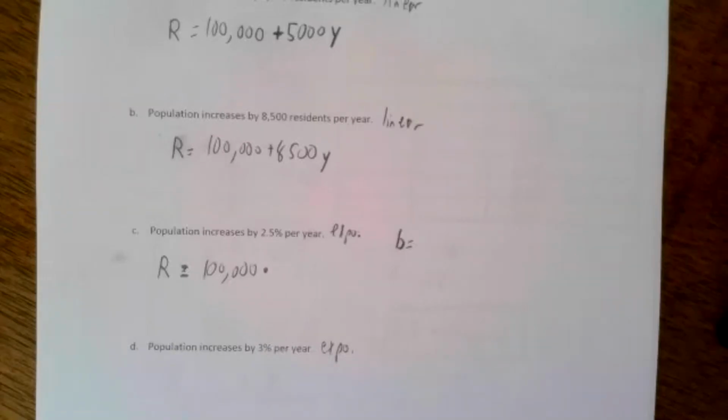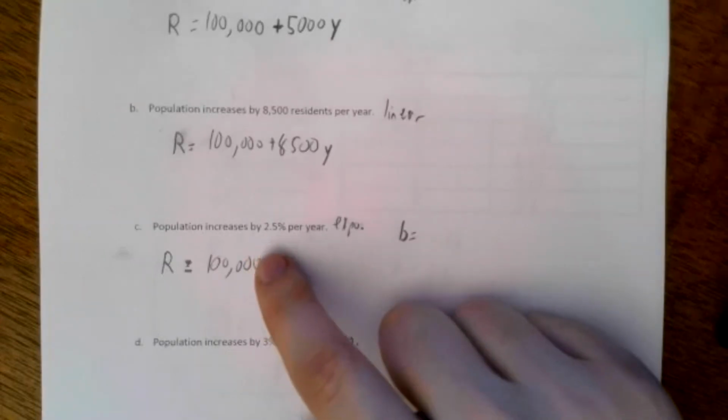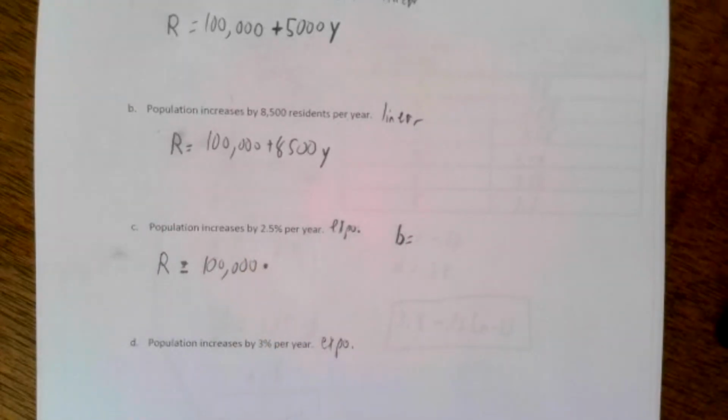So what's my B in this case? So I know that I'm increasing by 2.5%. So what is 2.5% as a multiplier? So I know that it's an increase, right?